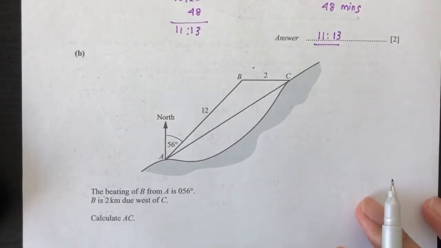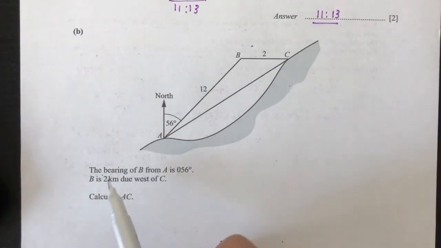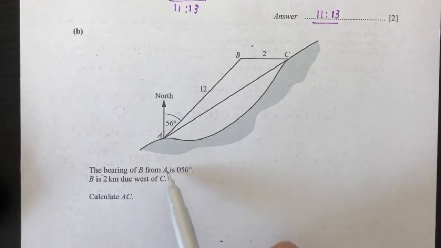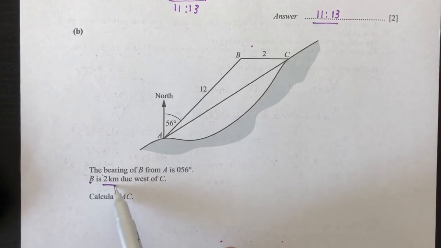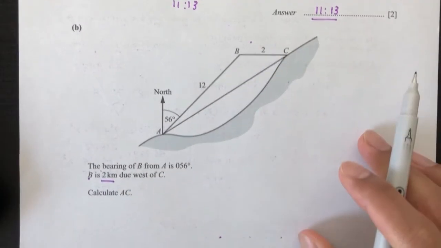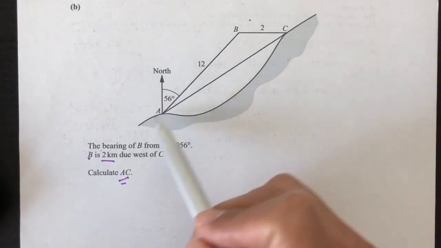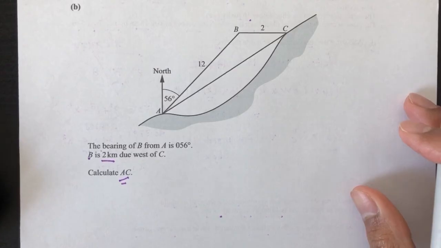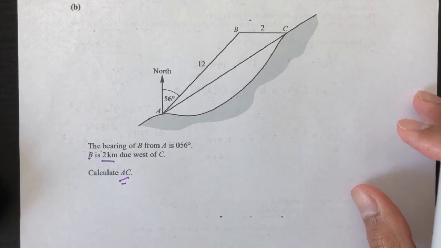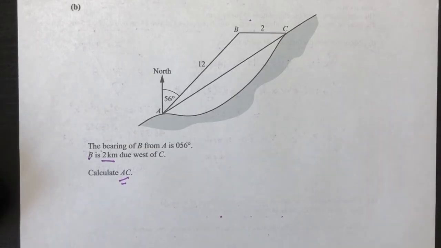Now question part B. The bearing of B from A is 56. Now B is 2 km due west of C, as you can see. Now find the length of AC. So what is this length? How would you find this length? We have to observe and find what we can use for trigonometry to find this length.